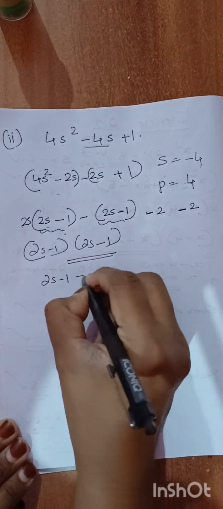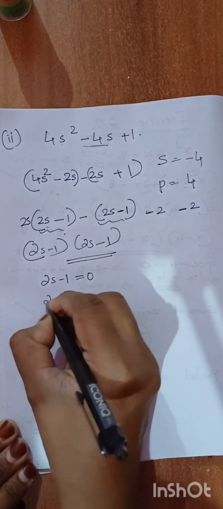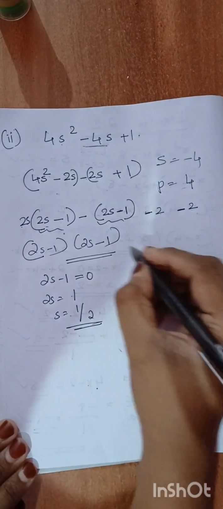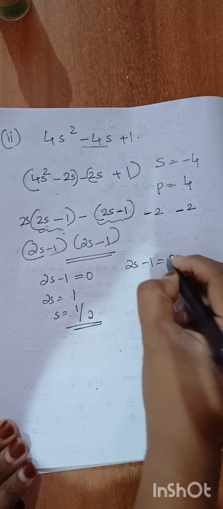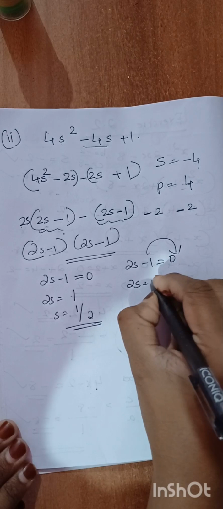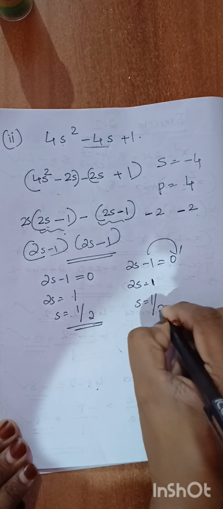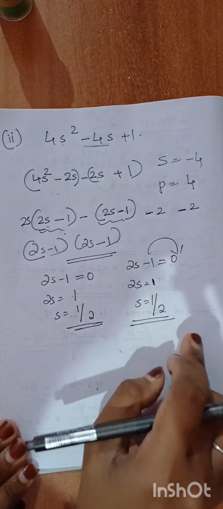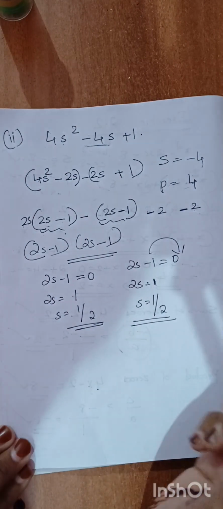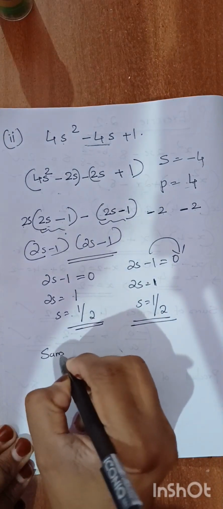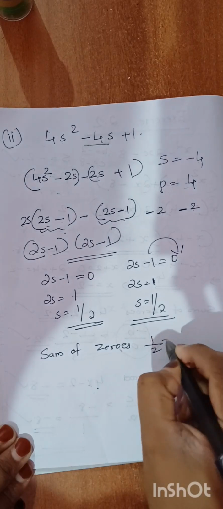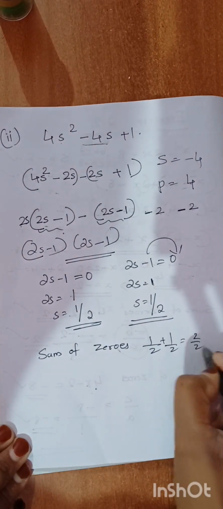2s minus 1 is equal to 0 means 2s is equal to 1 and s is equal to 1 by 2. From the other bracket it is also the same, that is 2s minus 1 is equal to 0. Taking the minus 1 to this side, it becomes positive 1, so 2s is equal to 1 and s is equal to 1 by 2. That is, both zeros are equal, 1 by 2. And what about the sum of zeros? Sum of zeros is 1 by 2 plus 1 by 2. The answer is 2 by 2, and the answer is 1.